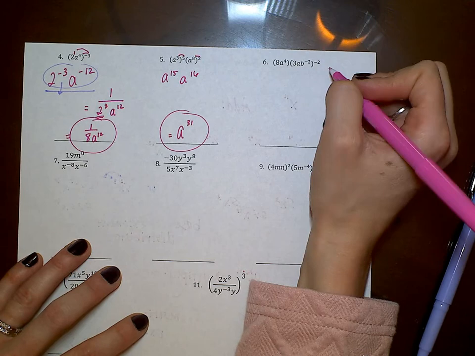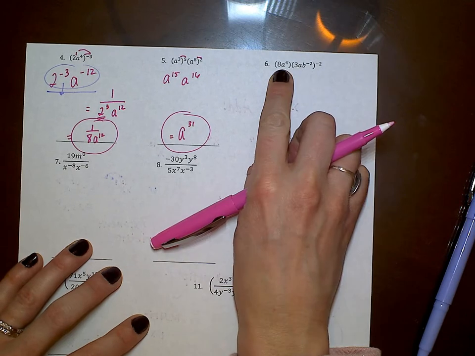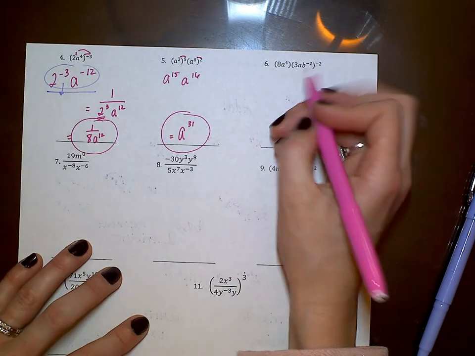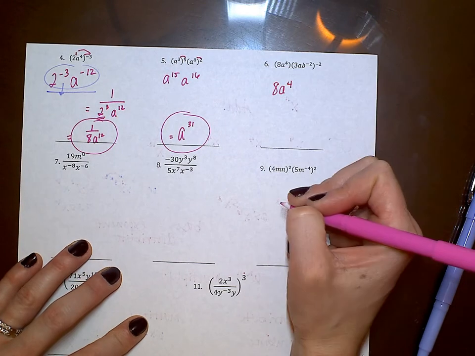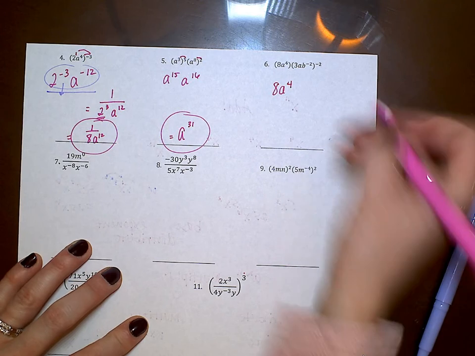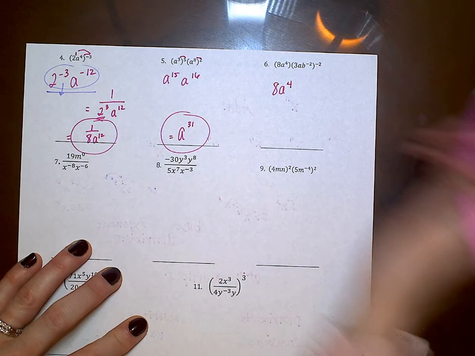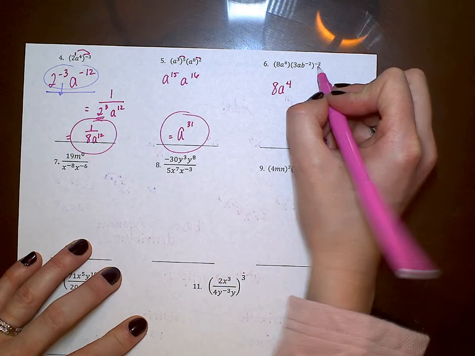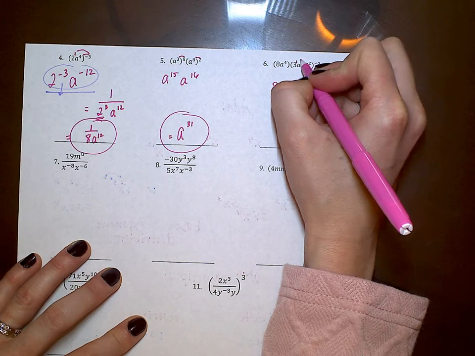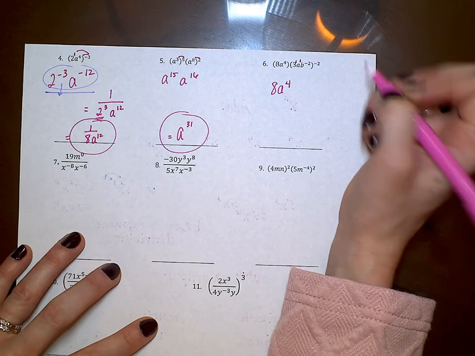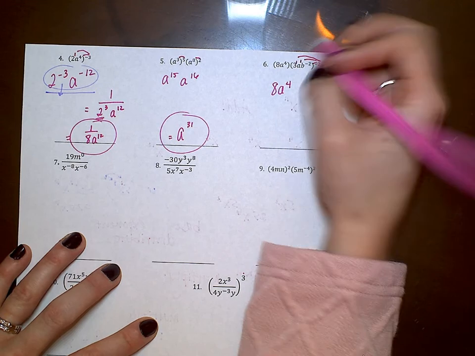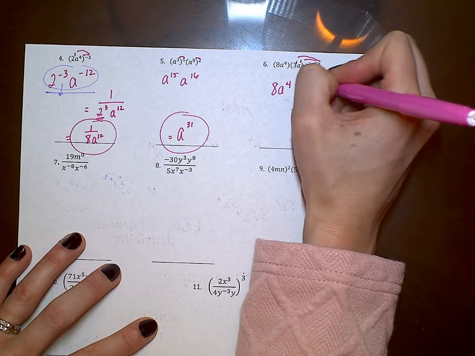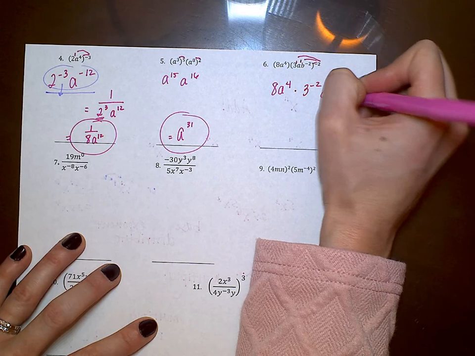Okay, I see that this first group is in parentheses, but there's no exponent right here, so that's not going to change. It's going to stay 8, a to the 4th. But I am going to distribute over here with this second group because there's a power outside. I need to give the 3 its exponent of 1 and a exponent of 1. Then I'm going to distribute. So this is going to look like 3 to the -2, a to the -2, and b to the +4.